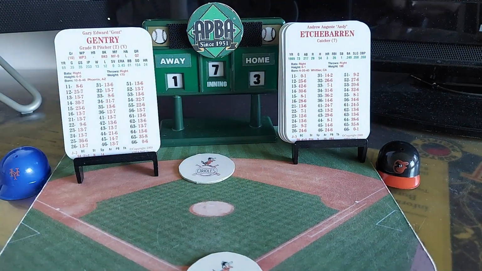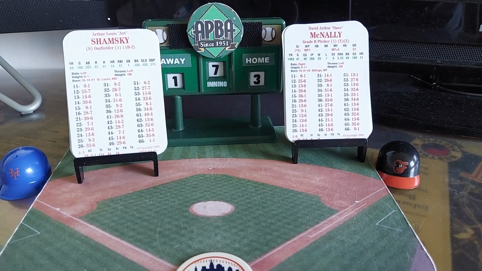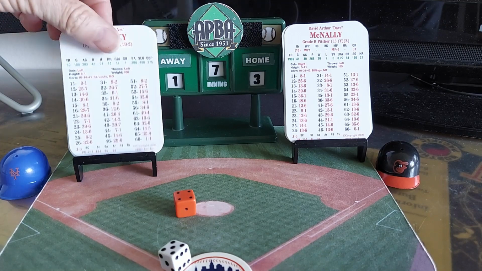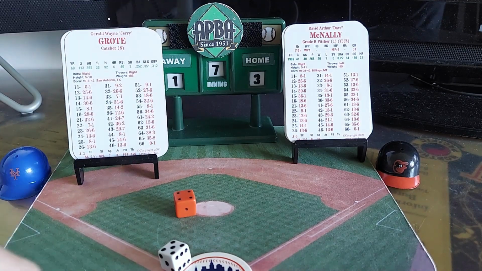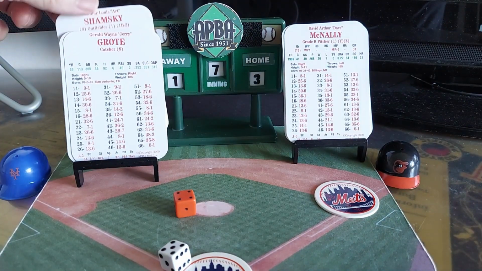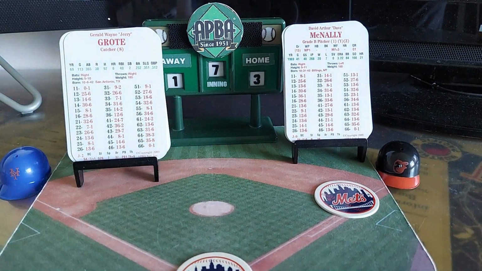3-1 Baltimore. All right, this is the point of fatigue inning for our starting pitchers. 3 bad things happen to them. They will lower their pitching grade 1 level. And Art Shamsky leads off for the Mets and draws a walk. That's the first bad thing to happen to Shamsky. 2 more and he'll be tired. Jerry Grote's the batter. Shamsky is a slow runner. We'll play it safe.